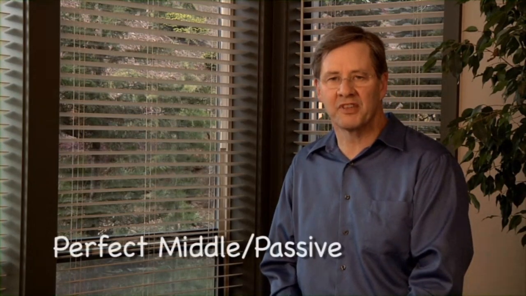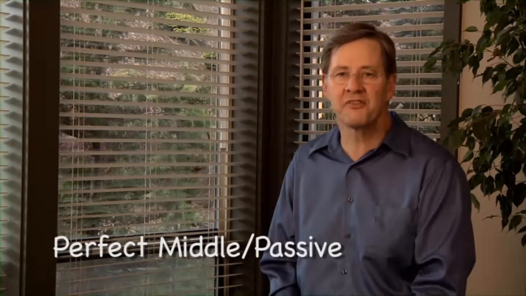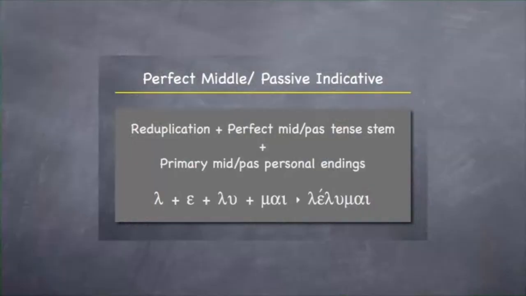All right. Well, let's leave the perfect active and go to the perfect middle passive. How do you form the perfect middle passive? Well, you have reduplication. You have a perfect middle passive tense stem, so it's another tense stem entirely. And then you have primary middle passive personal endings. There's no tense formative, and there's no connecting vowel. The primary middle passive endings are stuck directly onto the perfect middle passive tense stem. And by the way, that's why there's no such thing as a second perfect middle passive. There's no tense formative in the regular perfect middle passive, so there can't be a second.